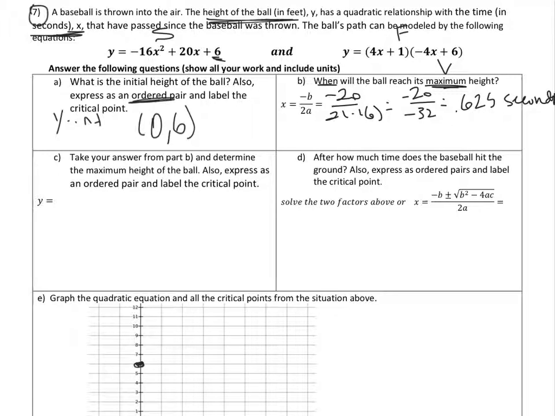And then part C says take your answer and determine the maximum height, because we know when it's going to reach the maximum height, but now we have to figure out how high that is. Okay, so let's take our 0.625 and plug it in for x. And remember, this is just a simple calculation on your calculator. I'm going to plug in negative 16, open parentheses, 0.625 quantity squared, plus 20, open parentheses, 0.625, plus 6. And it comes out to 6.25.